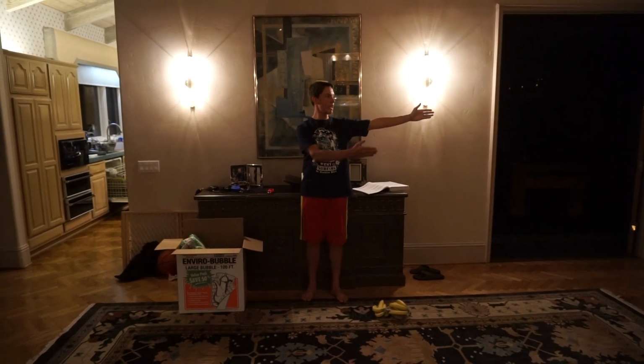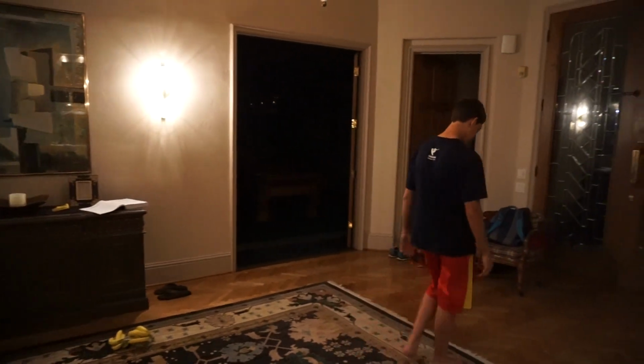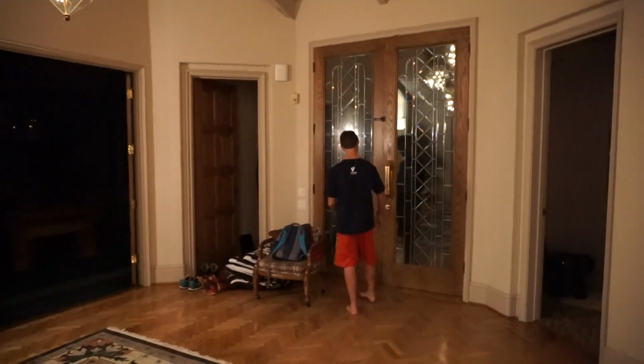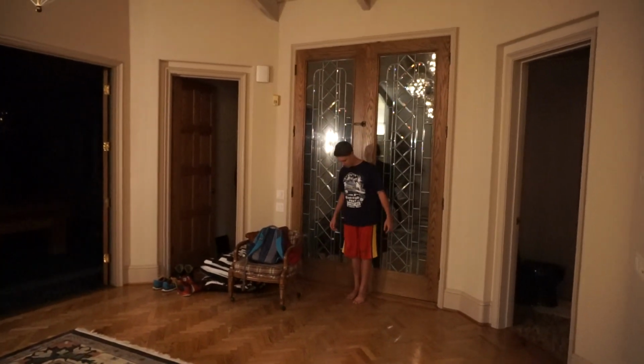So what we're going to do first is guess the length of this room in feet. My approximation of the length of this room in feet is 40 feet. And then to compare that approximation, we're going to measure it with my feet. We'll start here over at the door. We're going to count off our feet.